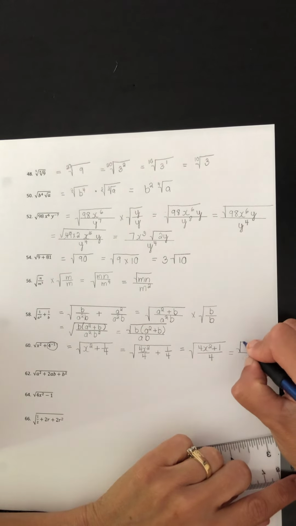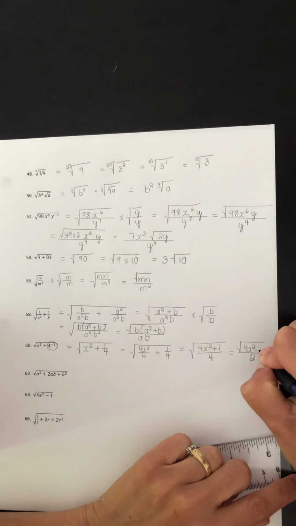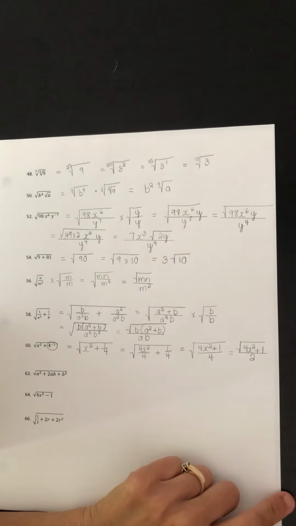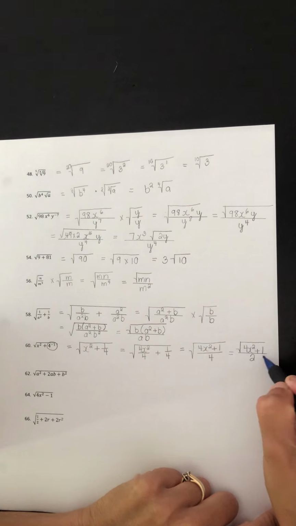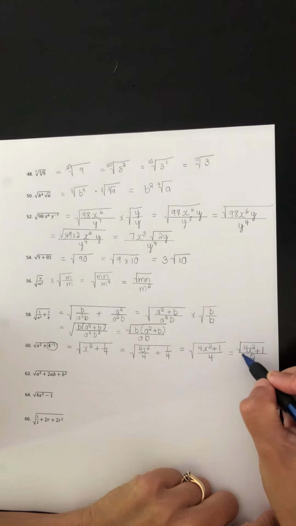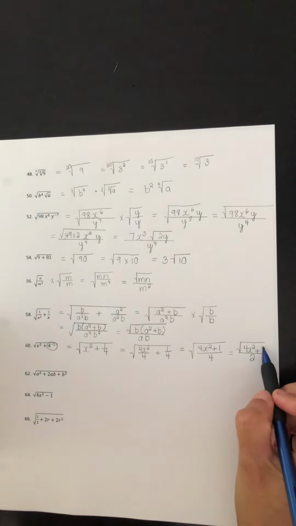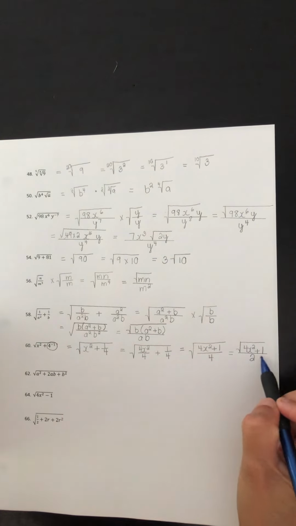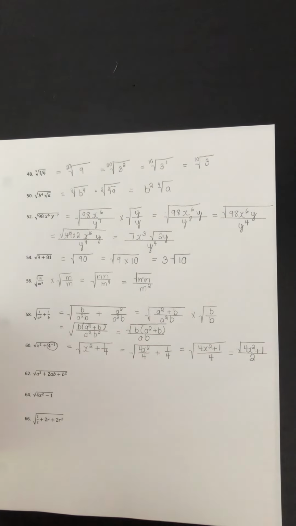And the numerator is the square root of 4x squared plus 1. And this is a binomial, and it is not a perfect square. We have to leave it just like this. Okay, which is different from our next example.